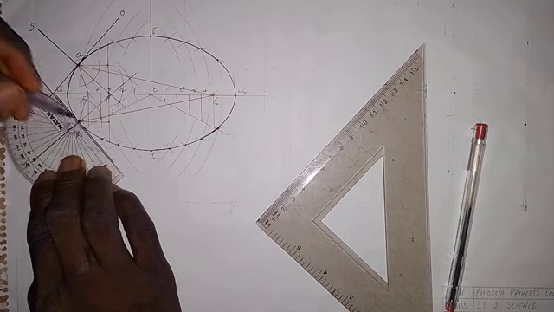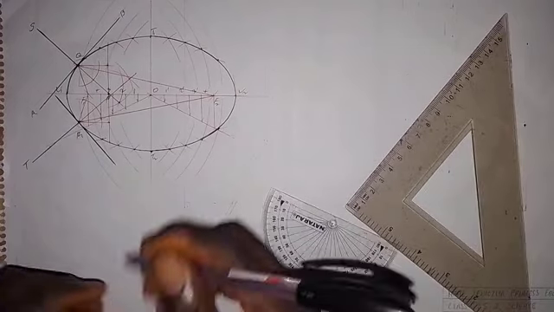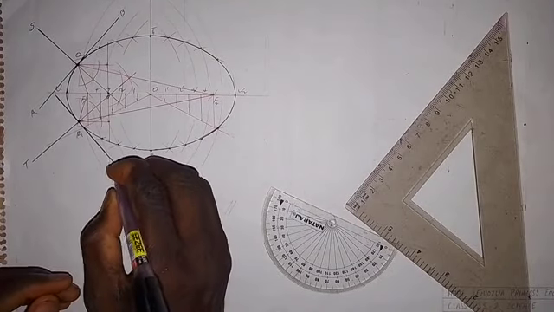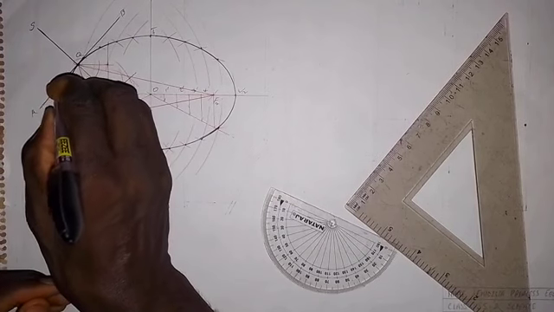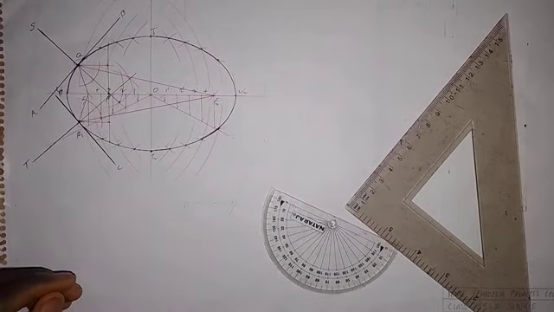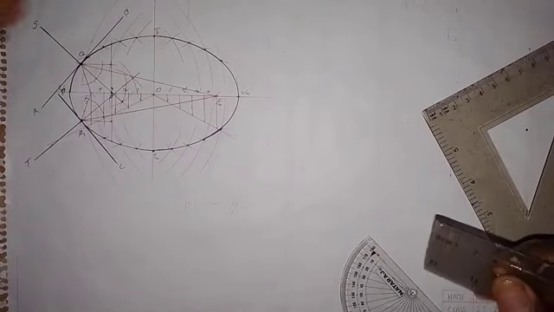This line is the tangent, and I will call it CD. Tangent CD. So we have constructed the tangent as we are told.